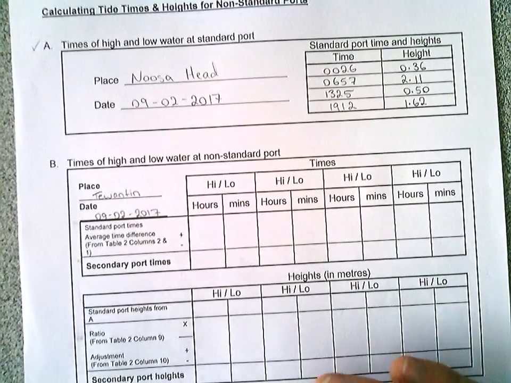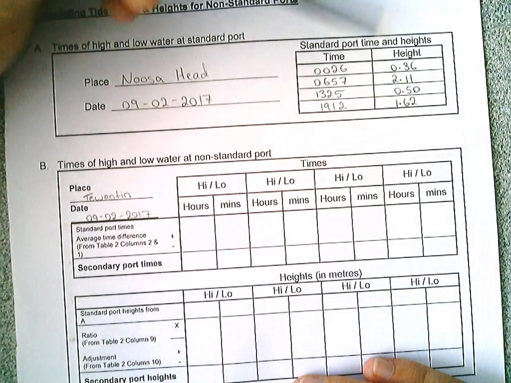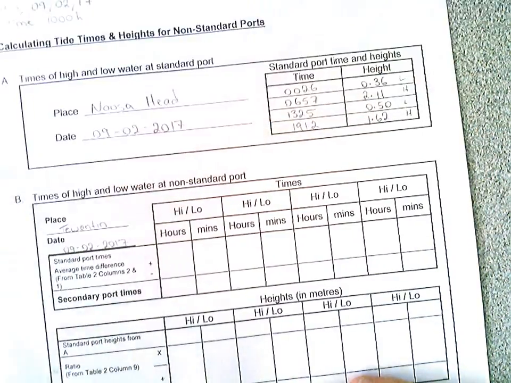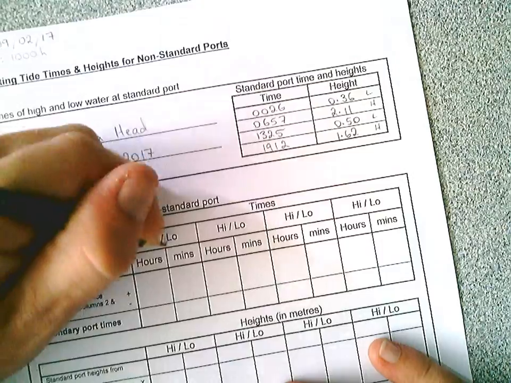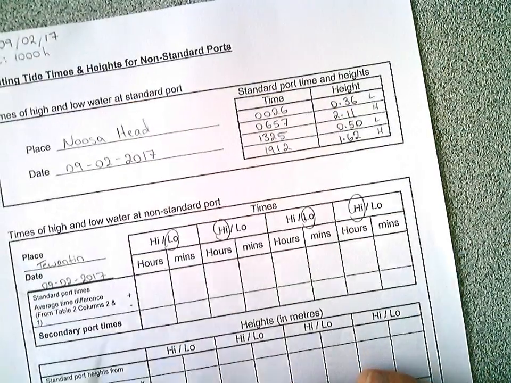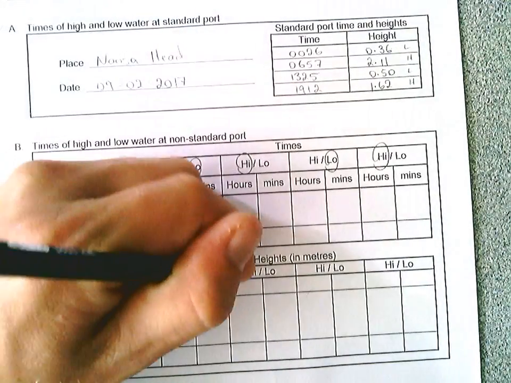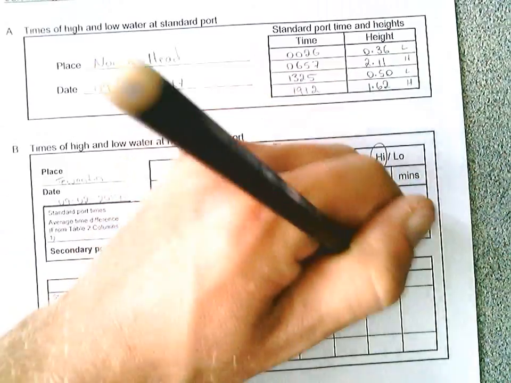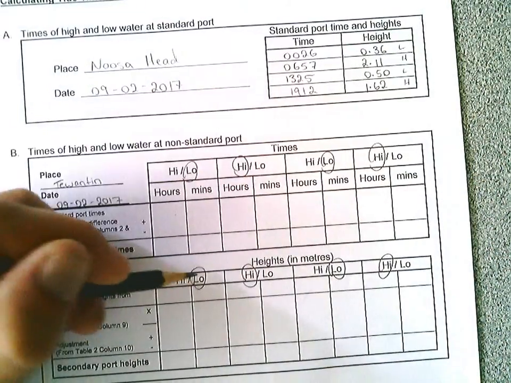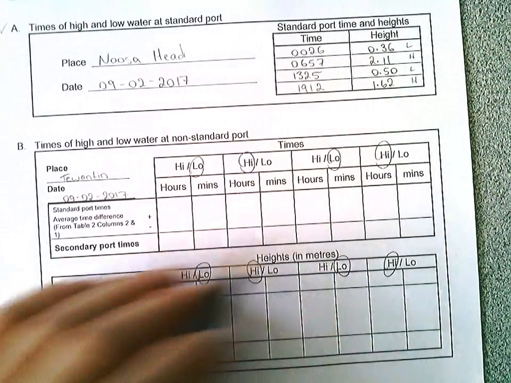The next thing we should do is note the heights. Okay, and you'll see this is lower than this, and this is lower than this, therefore we have a low, a high, a low, and a high. You don't have to write them in, but it will possibly help you with regards to identifying the tides up the top of box B. We do that the same for both of these because they're referring to the same tides, just like so. So we simply copy this from this one, and we can start filling in box B.